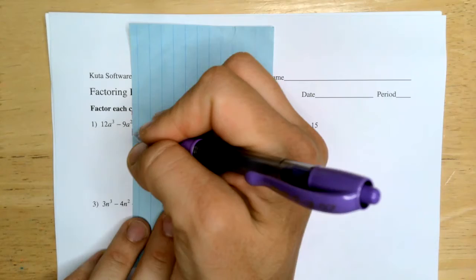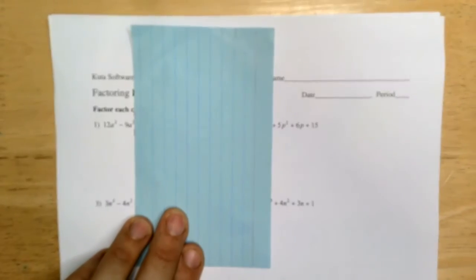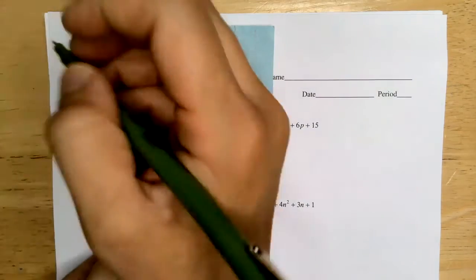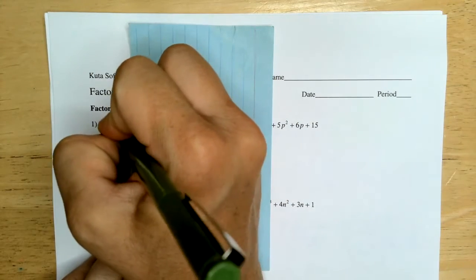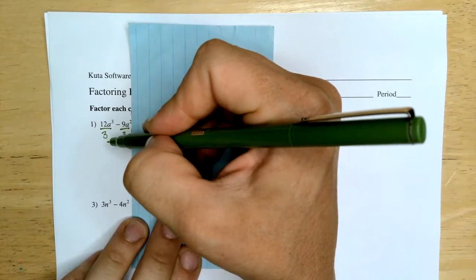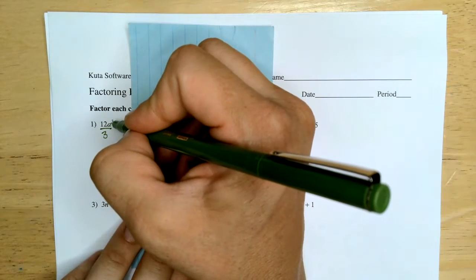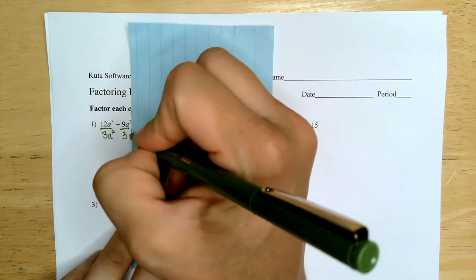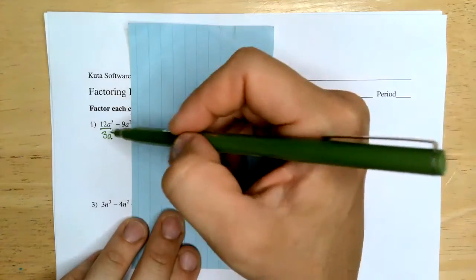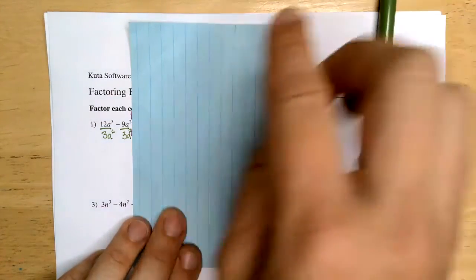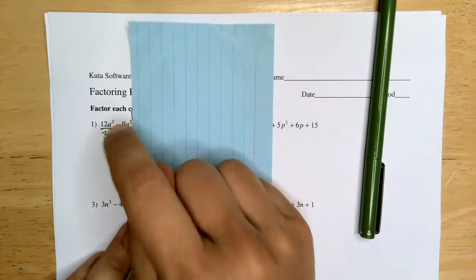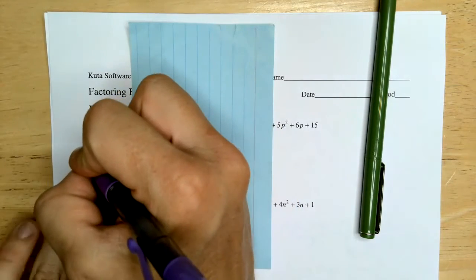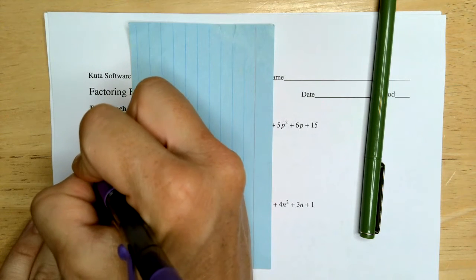If I just look at the 12 and the 9, I know that I can divide them both by 3 and get a whole number. 12 divided by 3 is 4, 9 divided by 3 is 3. I also see that this has 3 a's and this has 2 a's, so I can divide it all by 3a squared, because it's common to both of them, and be left with a whole number term. So what I'm doing is essentially taking out 3a squared.